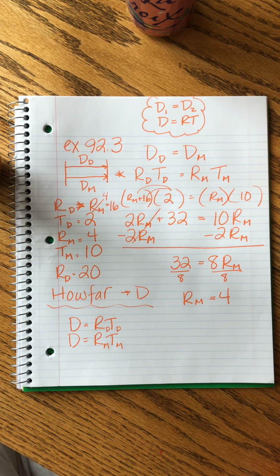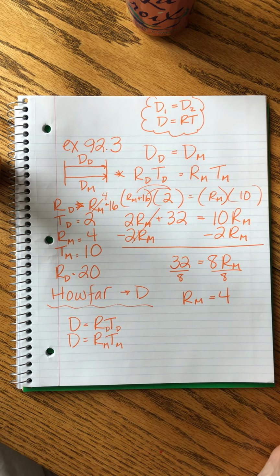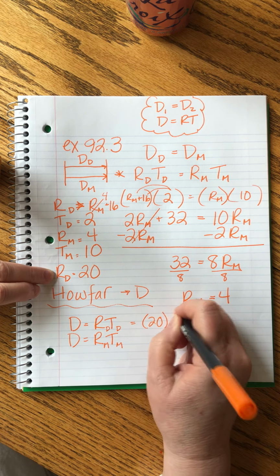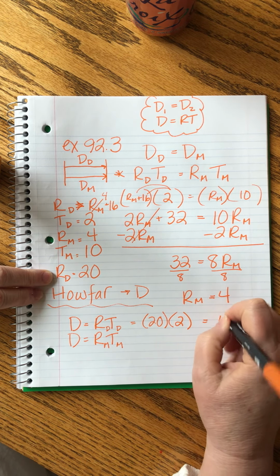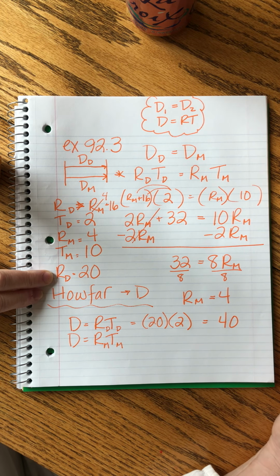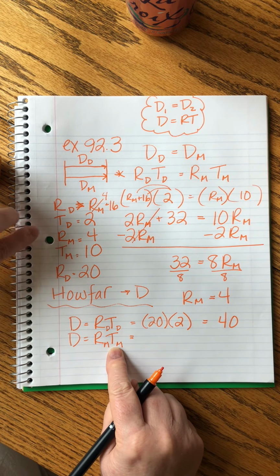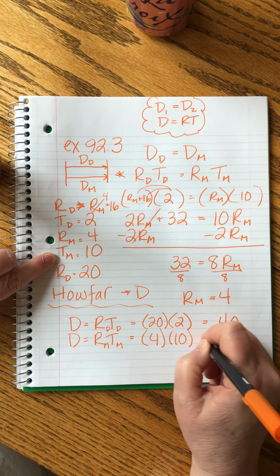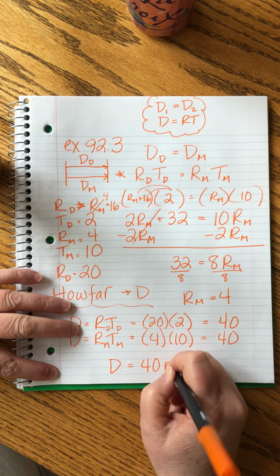And just like we did before, we're going to do it both ways because they should be equal, right? In this scenario, the two trips are equal. So let's see, the rate of Durant we figured out was 20, and his time is 2. So that looks like it's 40 miles to the Oasis. And let's check it if we base it on Medill's trip. His rate was 4. He had to walk, and it took him 10 hours. Oh, look, there it is. So the distance to the Oasis is 40 miles.